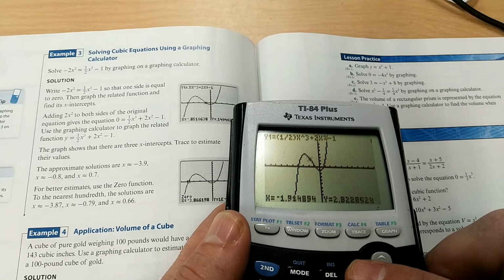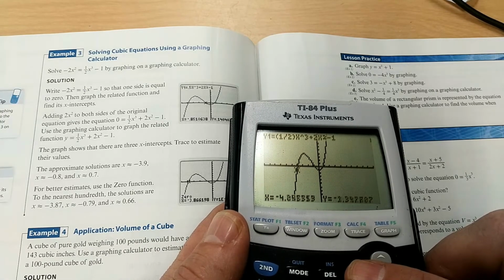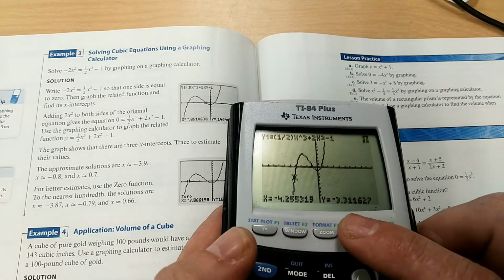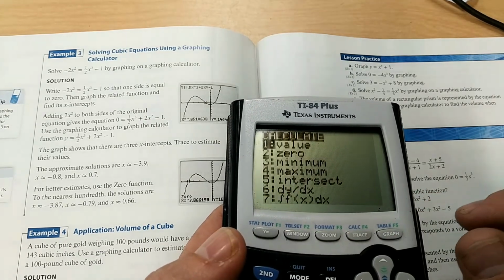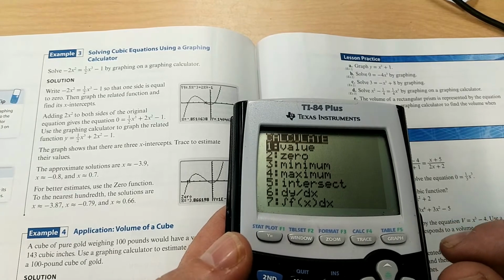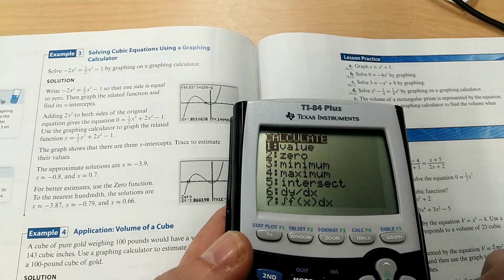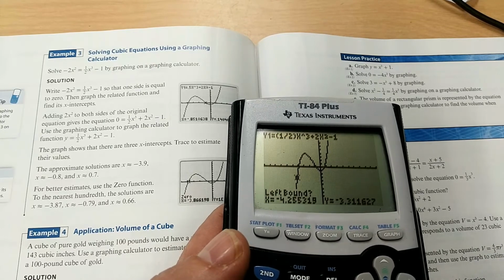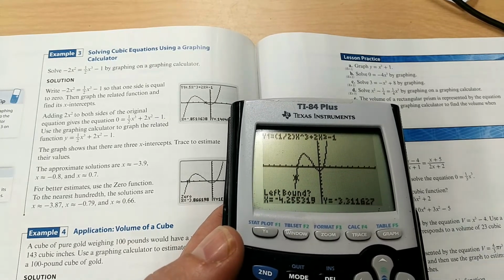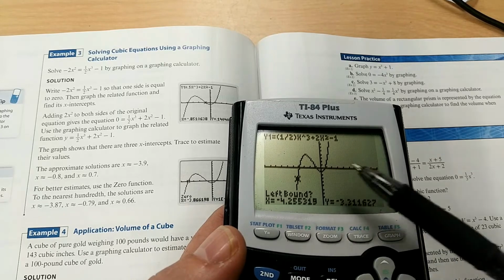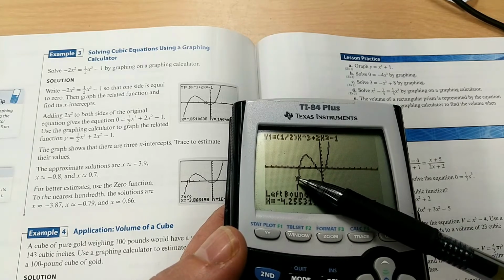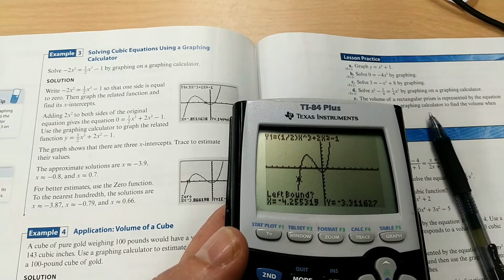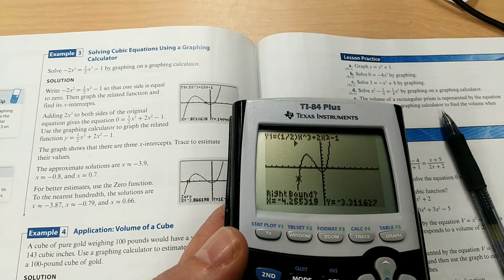Now, if I want to get a little bit more exact, I can do so by using second calc. The book doesn't necessarily show you this, but we're going to use the 0 function right here by saying 0, and it's going to ask me the left bound. Left bound is the boundary at which it is. Notice my little cursor flashing here. I'm left of this boundary, so I'm going to hit enter. Yes, I'm okay with that being my left boundary.